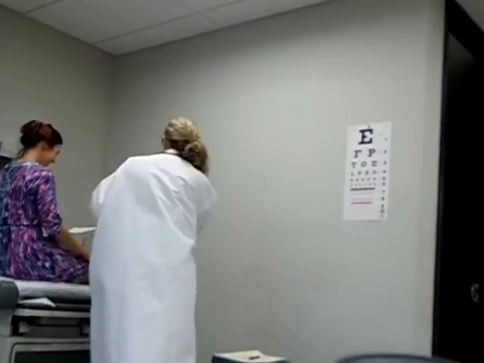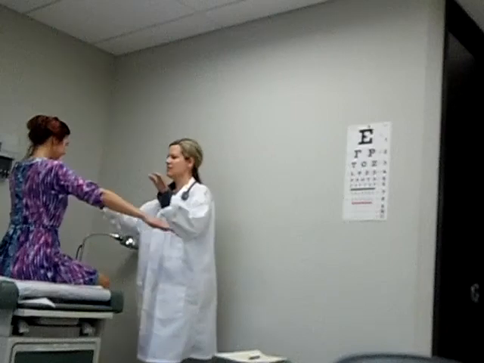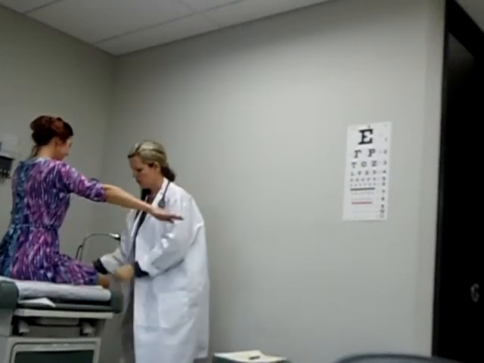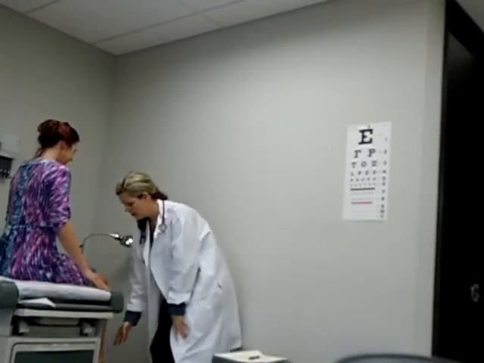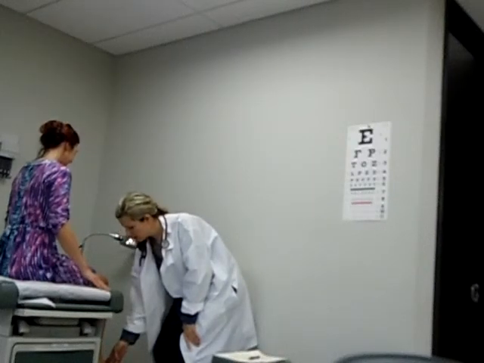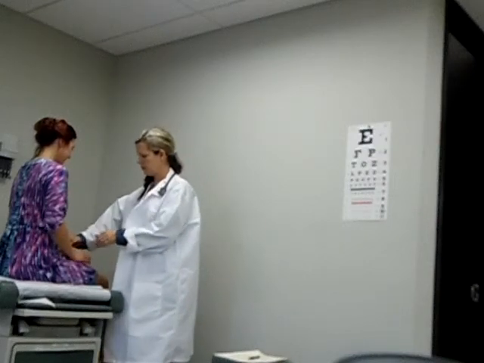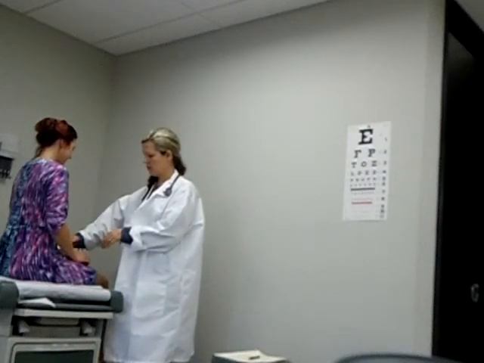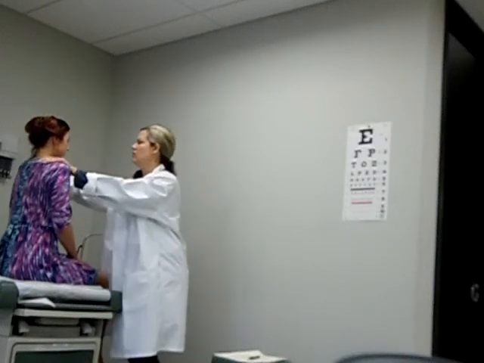And check your strength. Put your arms out like this. Don't let me push down. Push down on me. Good. Check your pulses. I want you to smile at me, frown, puff out your cheeks, lift up your shoulders.